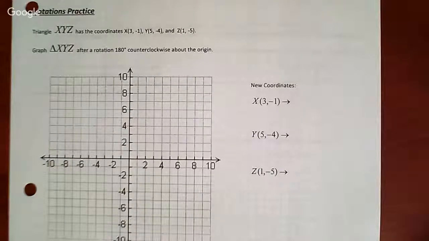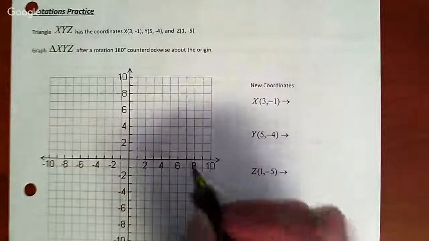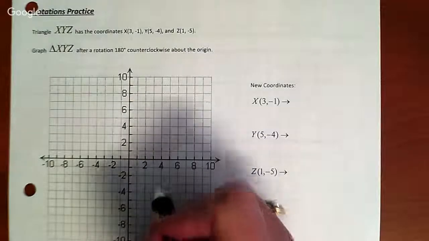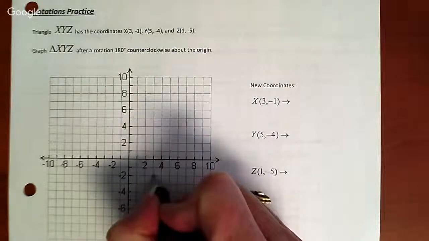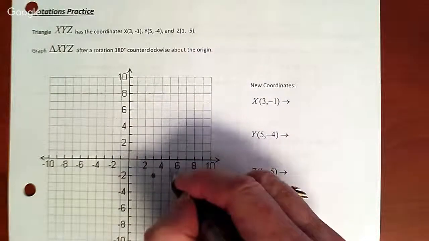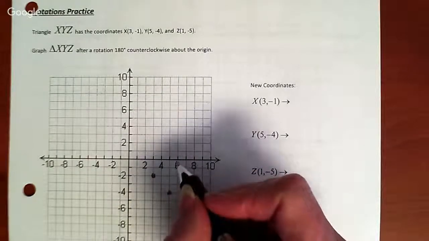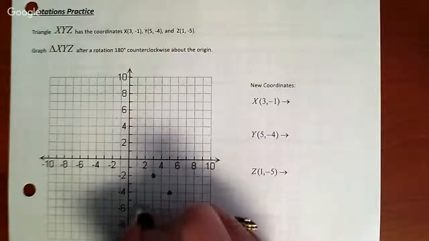So first of all, let's do X, Y, and Z. So we have 3 and -1. We have 5 and -4. And we have 1 and -5.